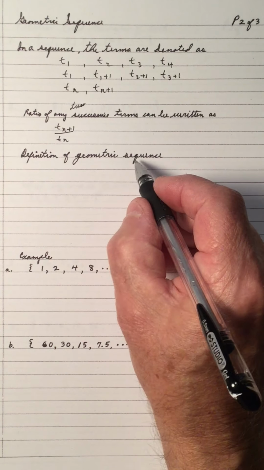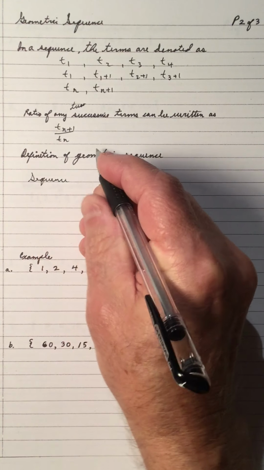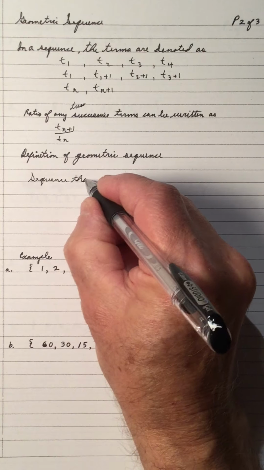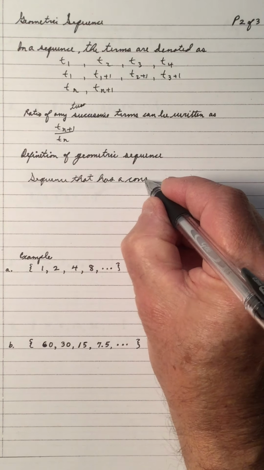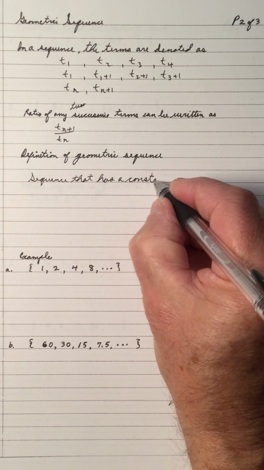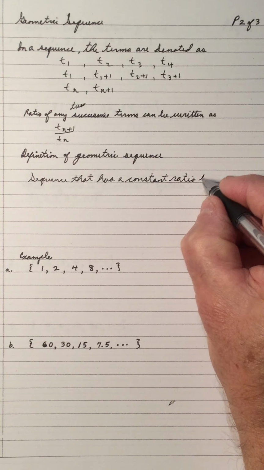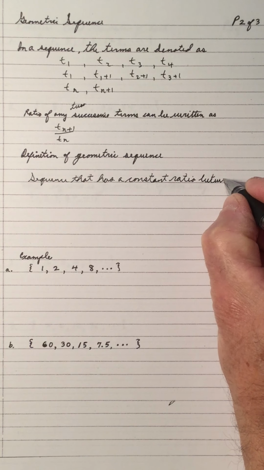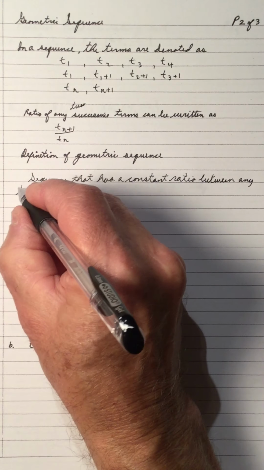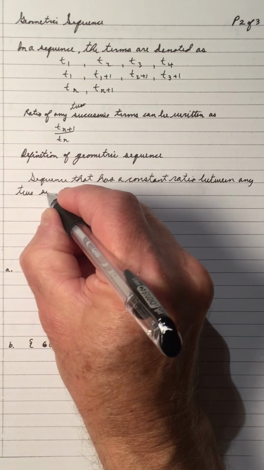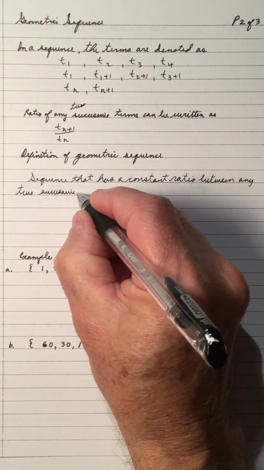The definition of a geometric sequence is a sequence that has a constant ratio between any two successive terms.